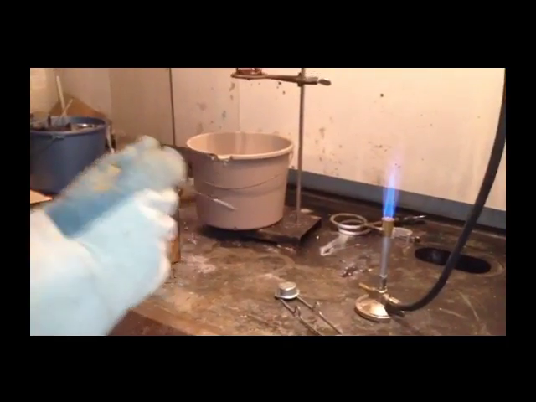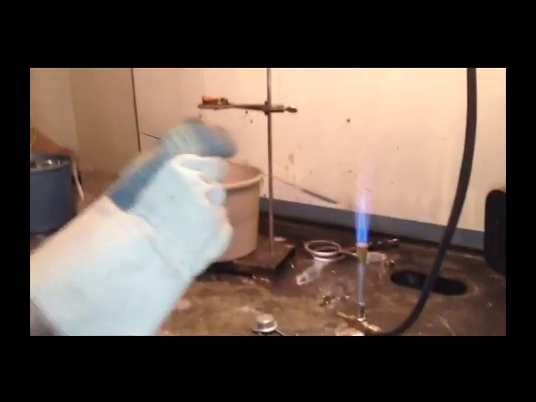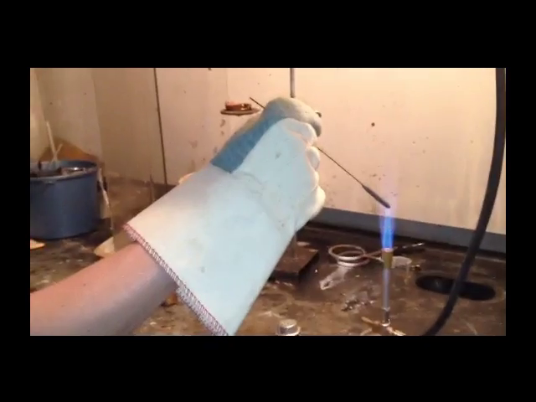Now here's the full demo of the thermite reaction. Here, a magnesium starter is ignited in a Bunsen burner flame. The igniter is placed into the cup of thermite. Once the reaction starts, the fume hood is closed and the fan is turned on.